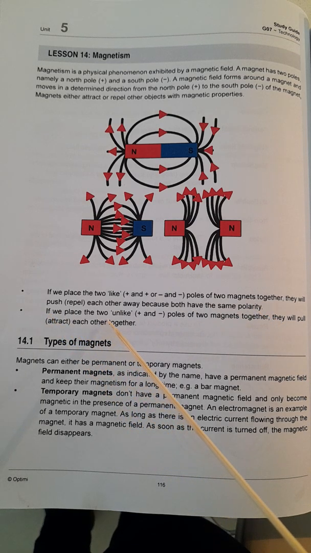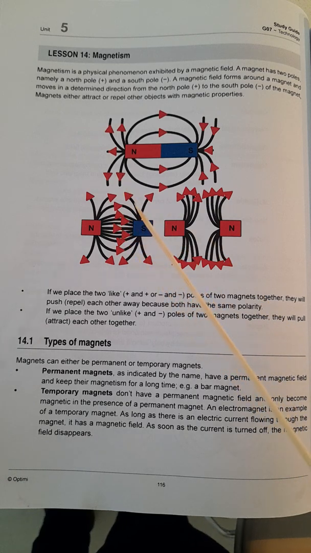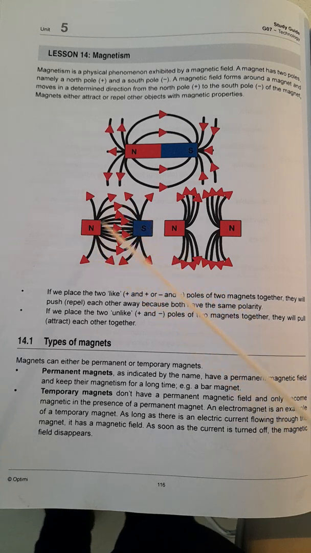If we place the two unlike poles, which are not the same, the positive and the negative poles of two magnets together, they will pull or attract each other because they have different polarity. Okay, so like poles will repel each other, and unlike poles will attract each other.